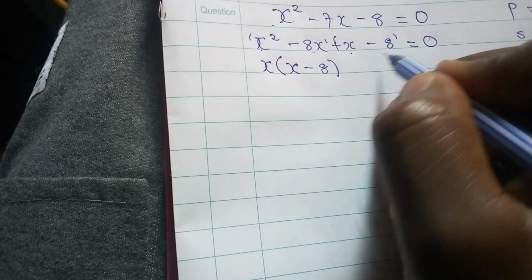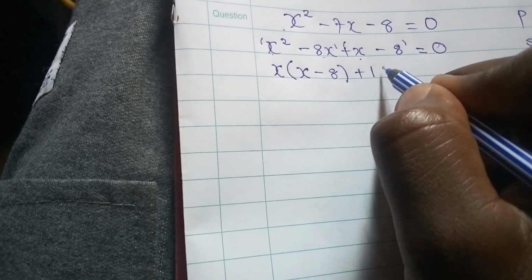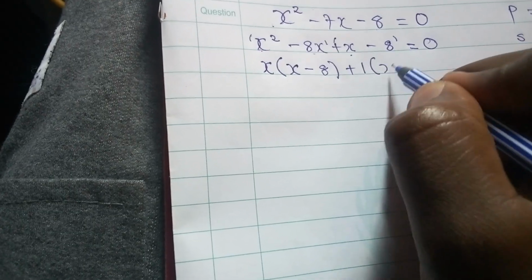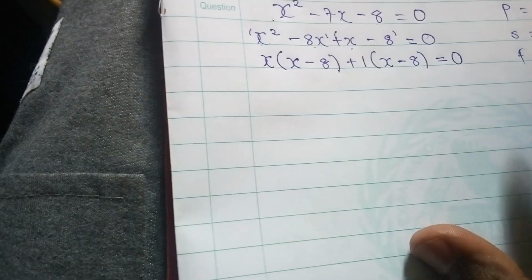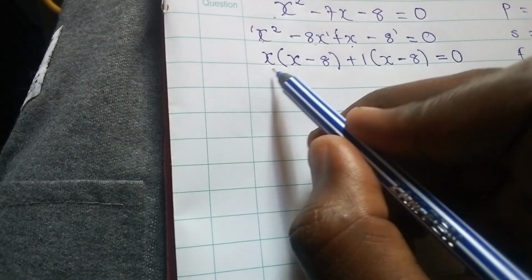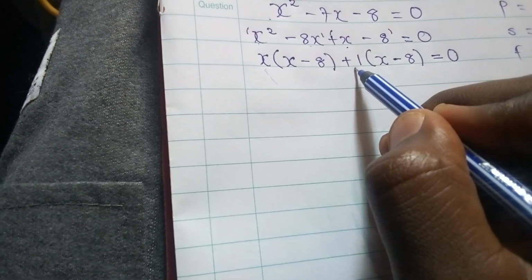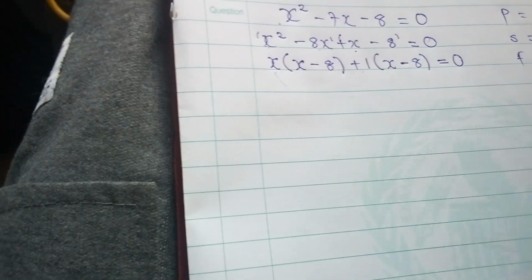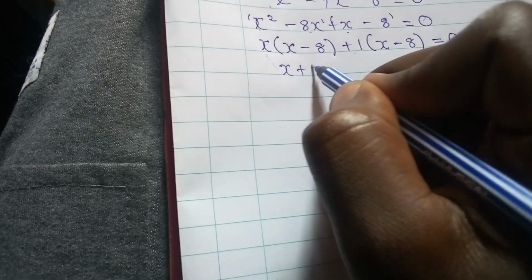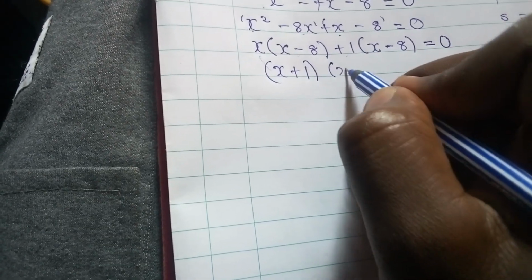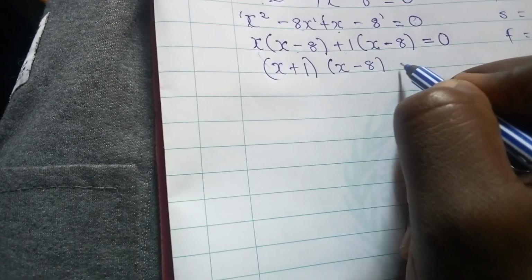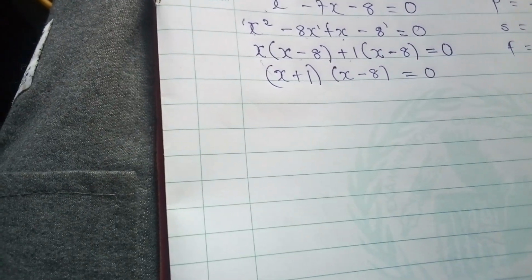What is common in the second group? That is just positive 1. You obtain x minus 8 is equal to 0. Now from there, this one is equated with that one, so that is x plus 1, and then x minus 8 is equal to 0.